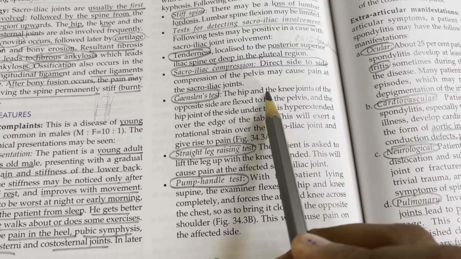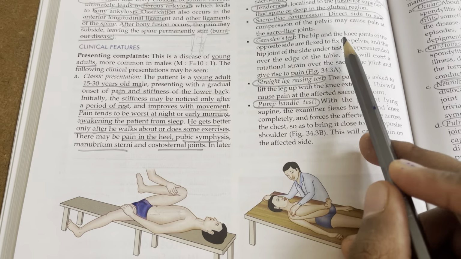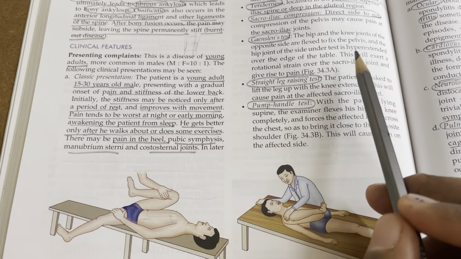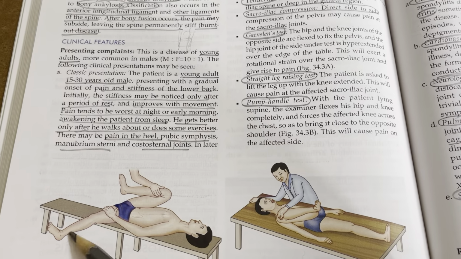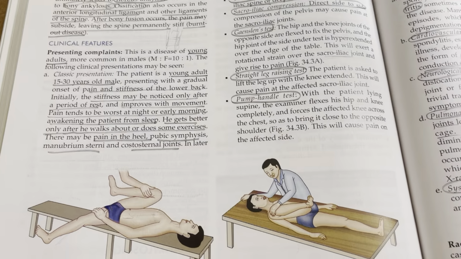Then Gaenslen's test. In Gaenslen's test, the hip and knee joints of the opposite side are flexed to fix the pelvis. The hip joint of the side under test is hyperextended over the side of the table. This will exert rotational strain on the sacroiliac joint, and it will give rise to pain.